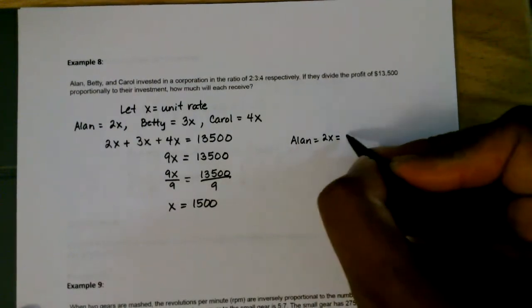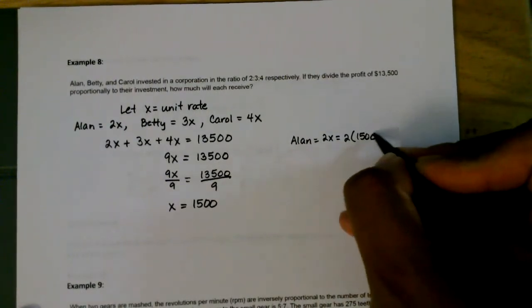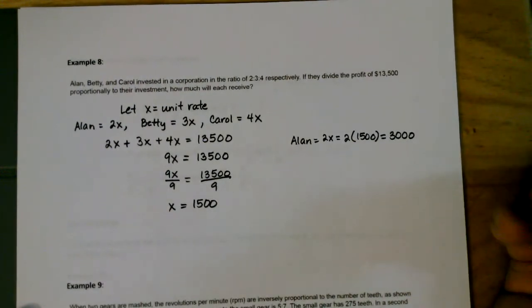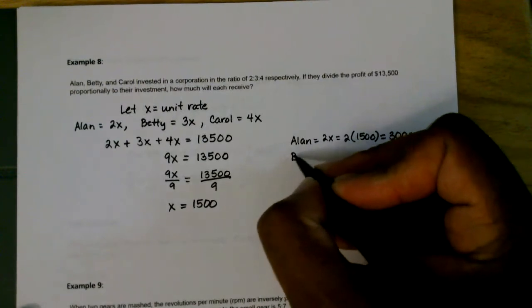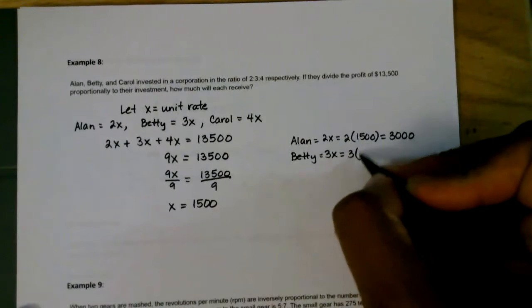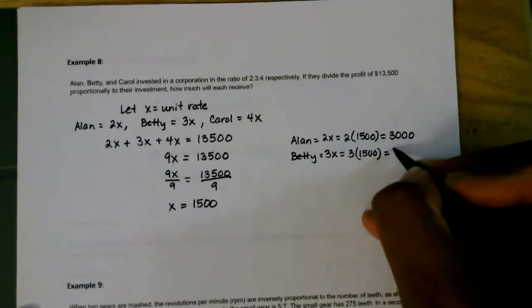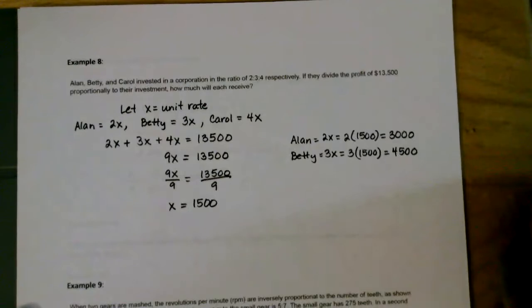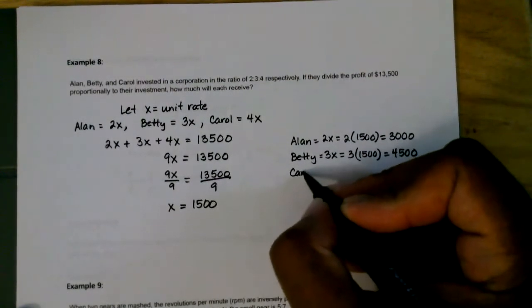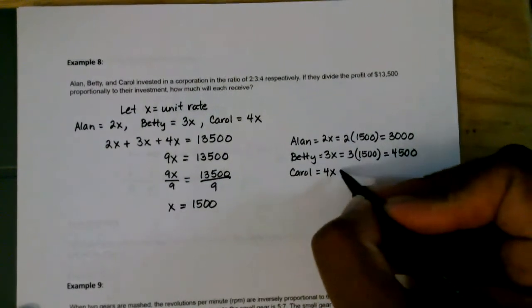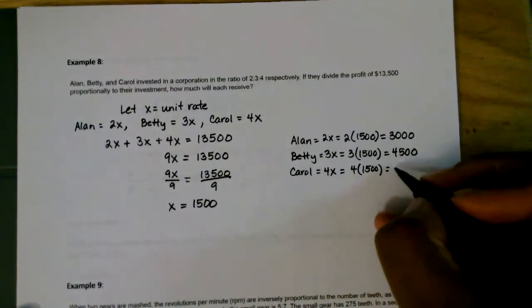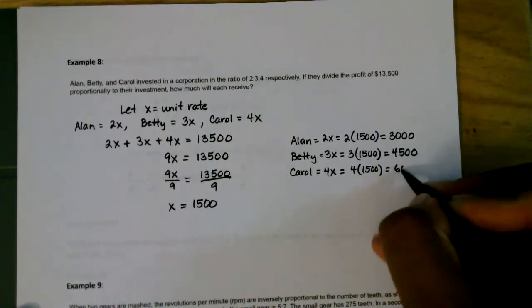Alan gets 2 times the unit rate, that's 2x. So that means 2 times 1,500 would be $3,000. So Alan receives $3,000. Betty gets 3 times the unit rate, or 3 times 1,500, which is $4,500. So Betty receives $4,500. And Carol gets 4 times that. So that's 4 times 1,500, which is $6,000.